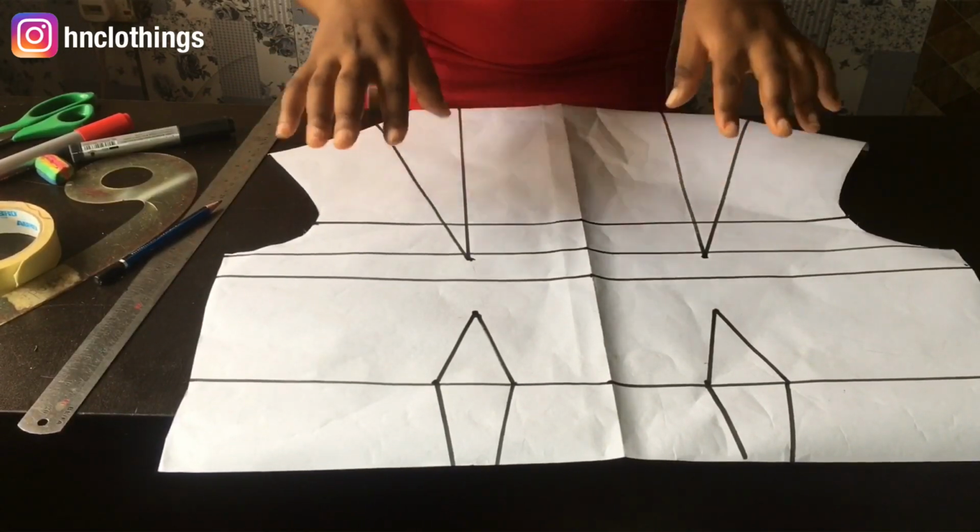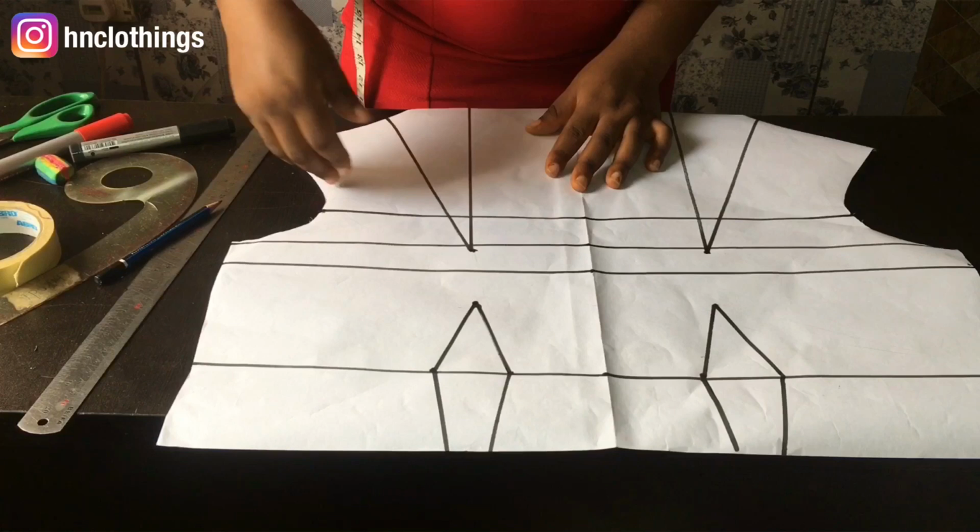Because we have dots on this basic bodice pattern, you can't just go ahead and draw a line, and that's it.